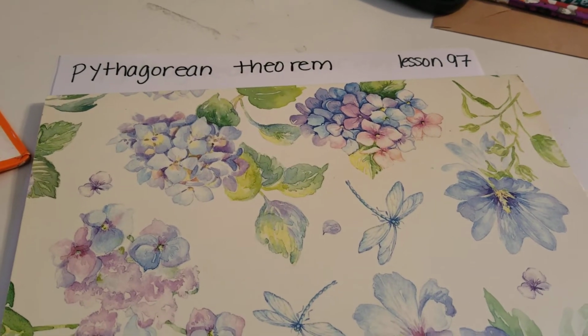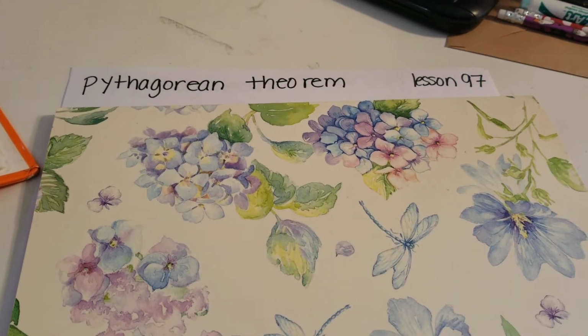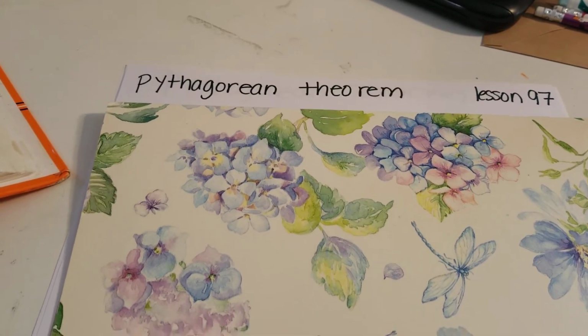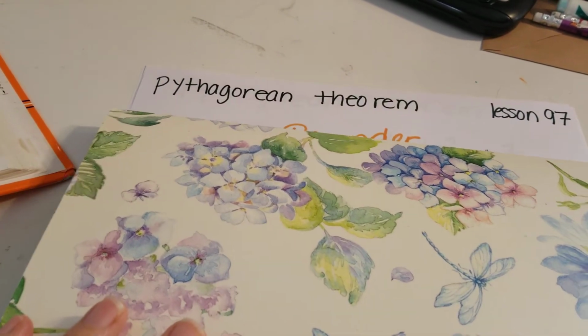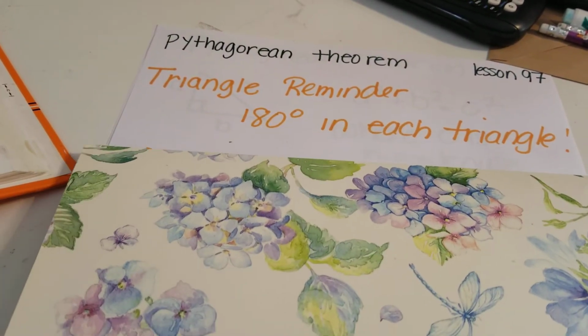Alrighty, this is Algebra 1, and we're starting with lesson 97, and we're talking about the Pythagorean theorem, okay? Really important concept in both algebra and geometry, so make sure you learn it. You'll need it in geometry next year as well. So let's just have a little triangle reminder real quickly.